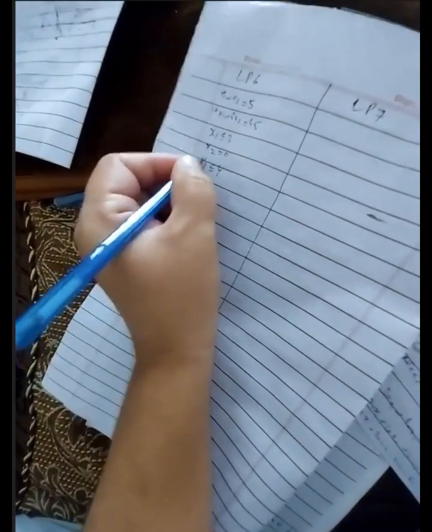And now we have x1 less than or equal to 4.